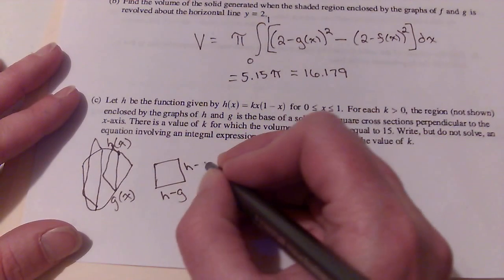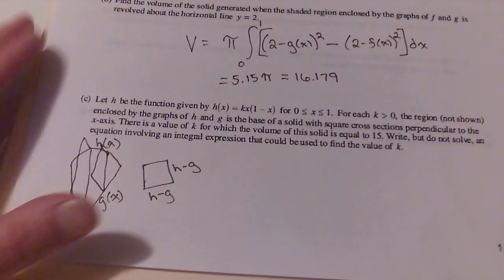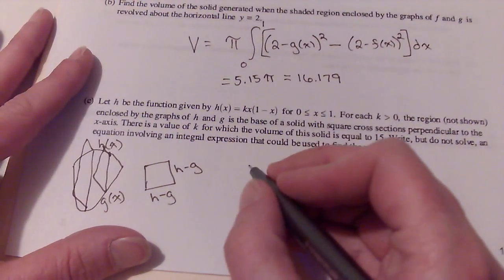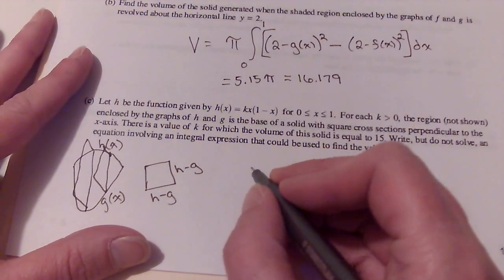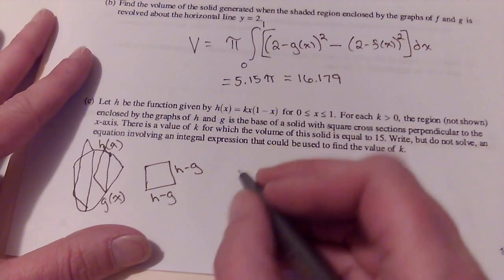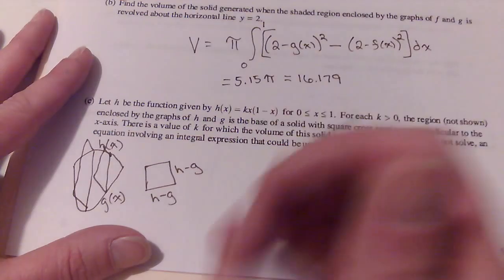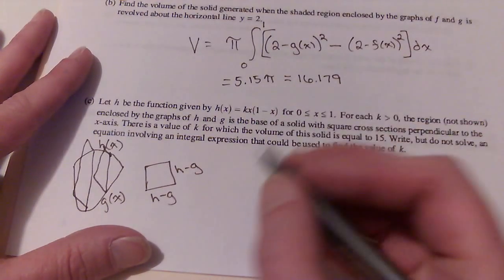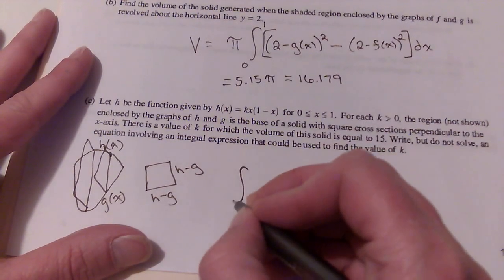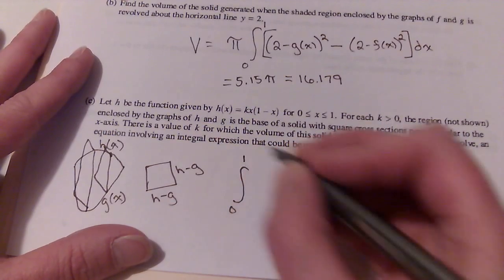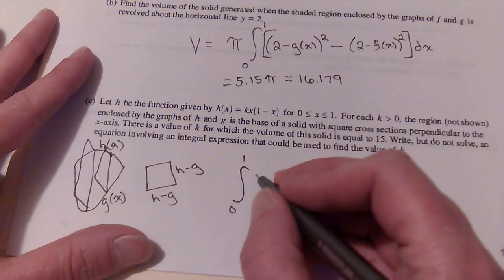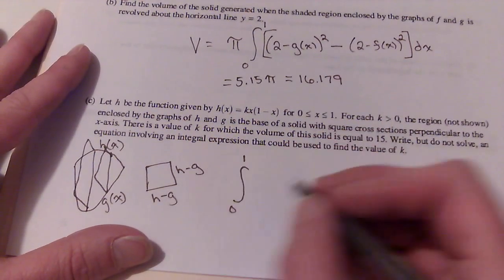Both ways. So if I added them all up, now on this one, since it says we're trying to solve for k, I wouldn't just put h of x and g of x. I'd actually use the functions. So it's the integral from 0 to 1 of h minus g squared.